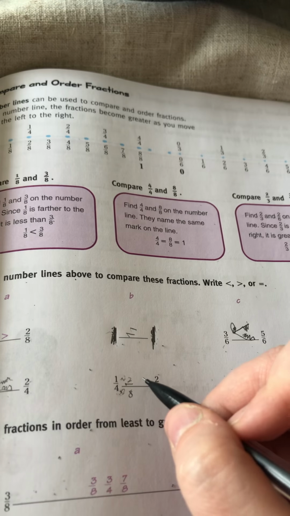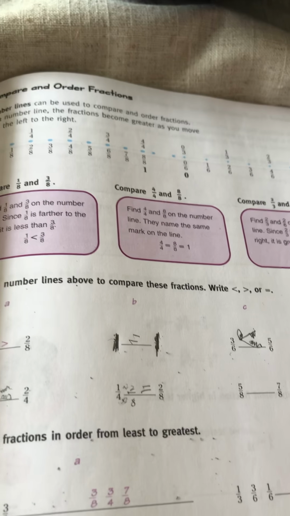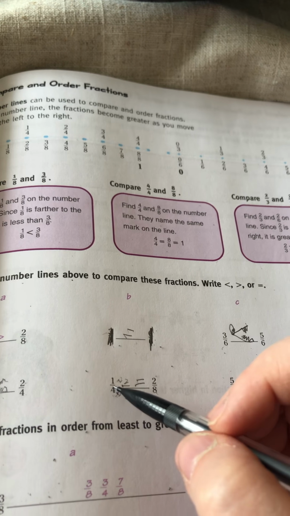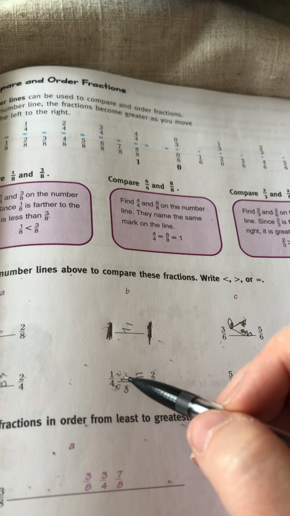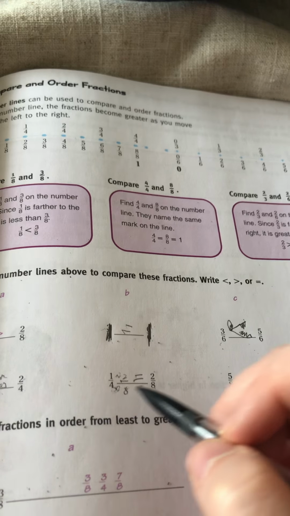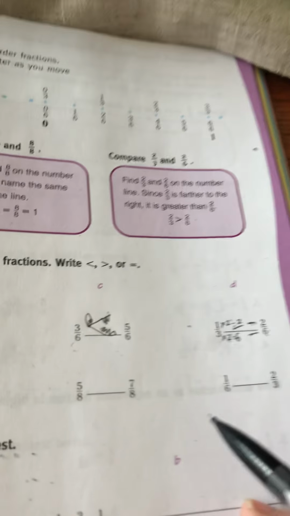What? They're equal again? This is not challenging us at all. So 1/4 is an equivalent fraction to 2/8. Isn't that interesting? Okay. Oh, another easy one.